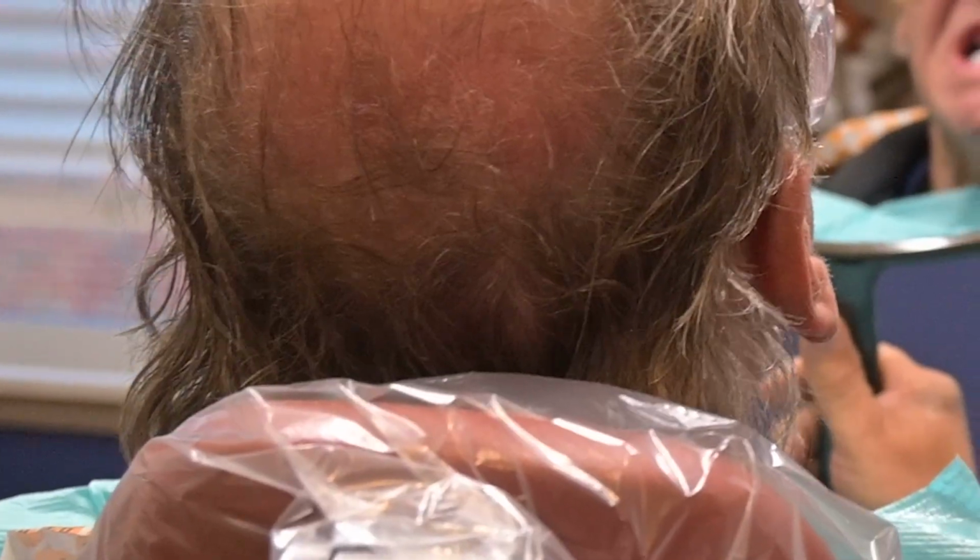After the implants integrate, they're going to be able to eat whatever they want, of course. We just ask them to take it a little bit easy with this provisional because we don't want to damage any of the integration of the implants.